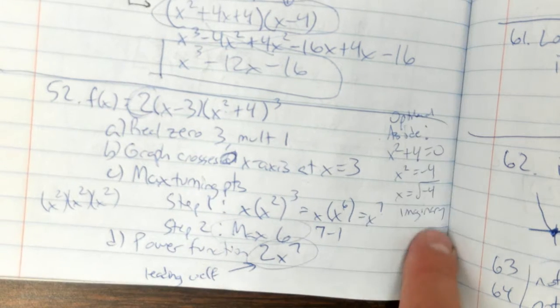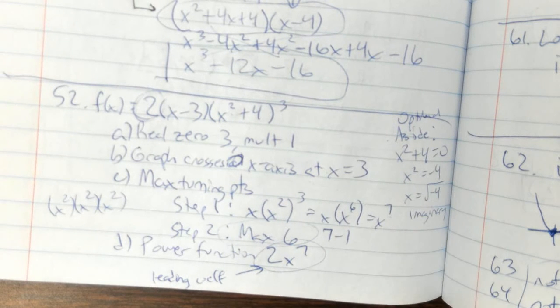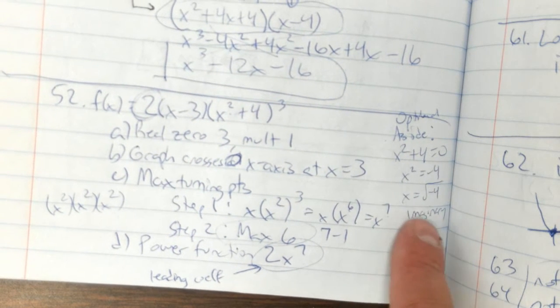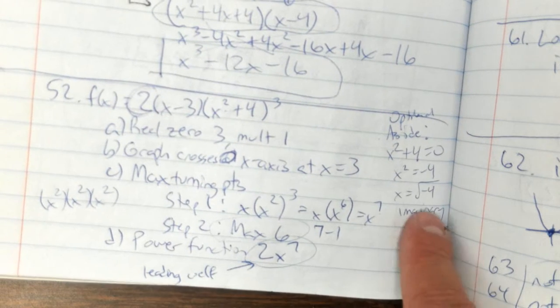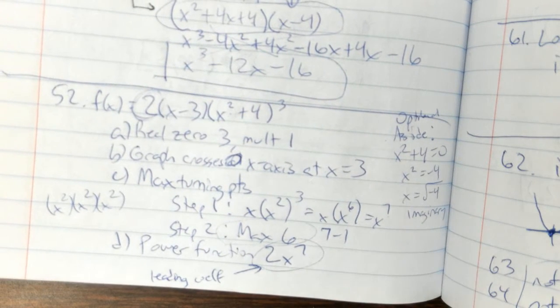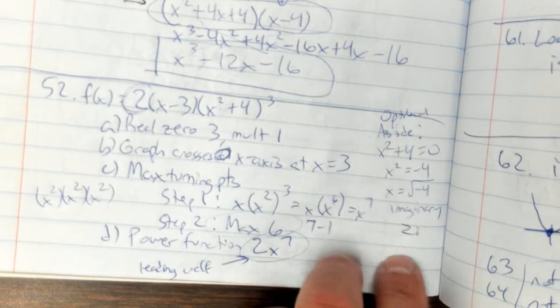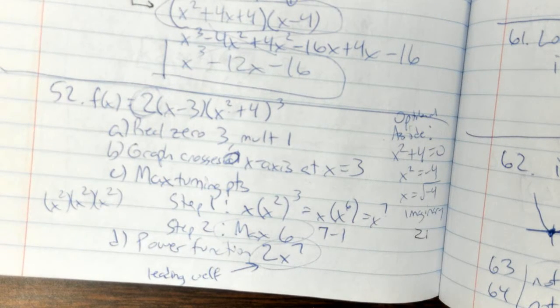And you don't have to write this stuff to the side. I put optional aside. I put x squared plus 4 equals 0. It's -4. Square root of -4. It's imaginary. In fact, that would be 2i, but you don't need to put that.